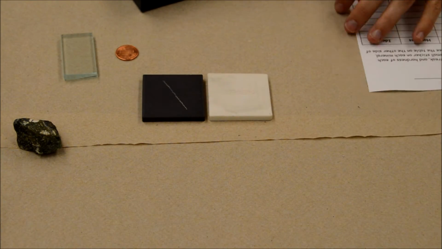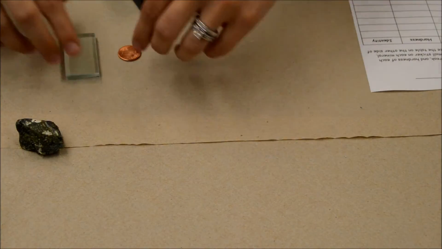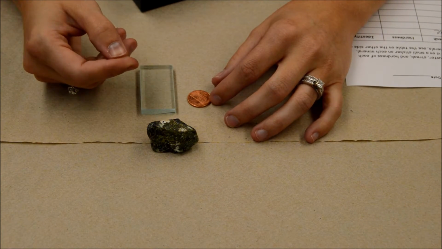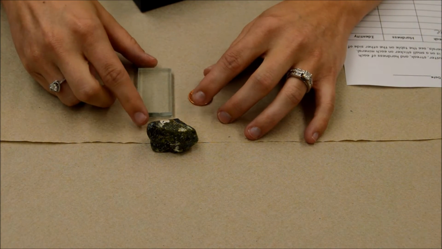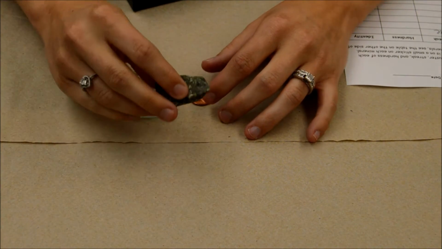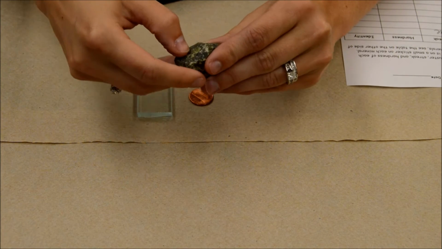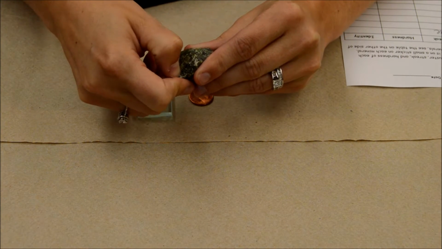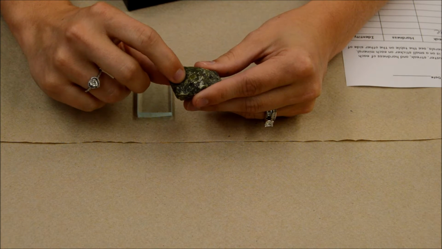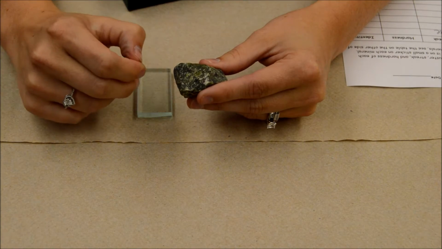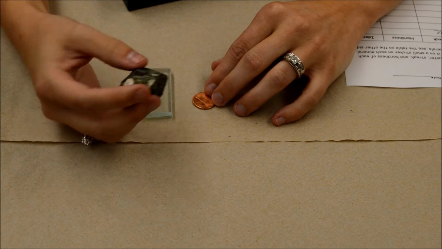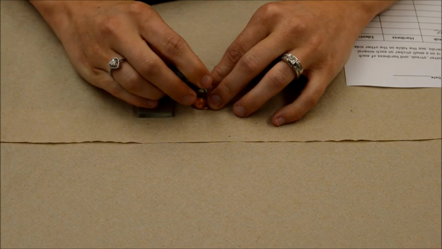All right, the next thing that we're going to test is for hardness. On our hardness test, we need some materials. We're going to use our fingernail, we're going to use our penny, and our glass if we need. Okay, so the first thing we're going to do is test to see if our fingernail will scratch our mineral. So I'm just going to rub my fingernail across it. I don't see that it leaves any kind of mark behind with my fingernail. All right, so I'm going to test it now with the penny. I'm going to see if my mineral will scratch the penny by dragging it across.